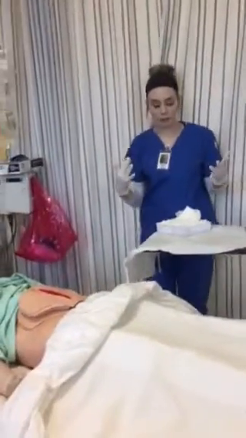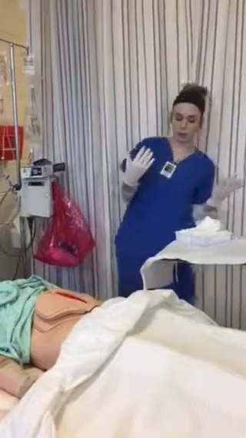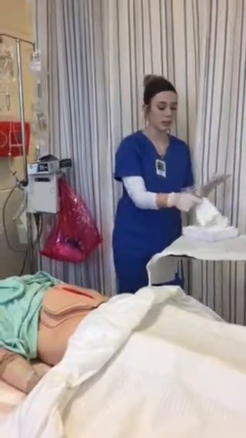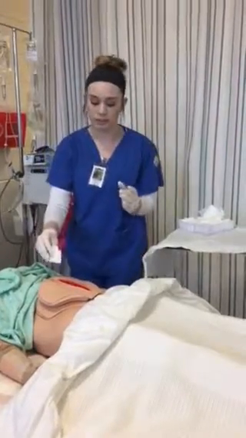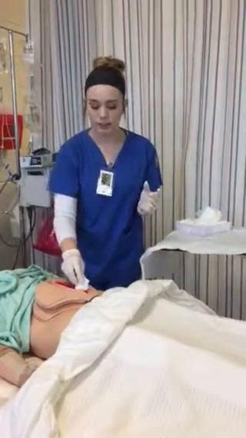So now I'm ready to clean the wound, and I'm going to get some wet gauze, and I'm going to clean the wound from the cleanest, which is the inside, to the dirtiest, which is the outside. So clean the inside.